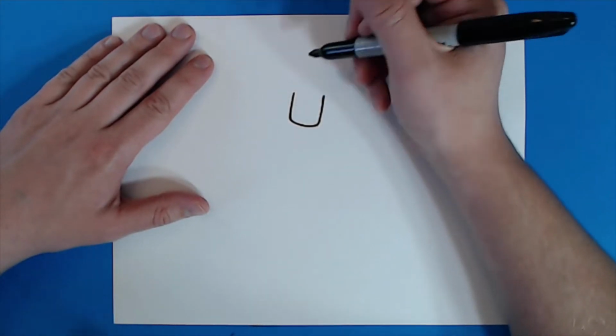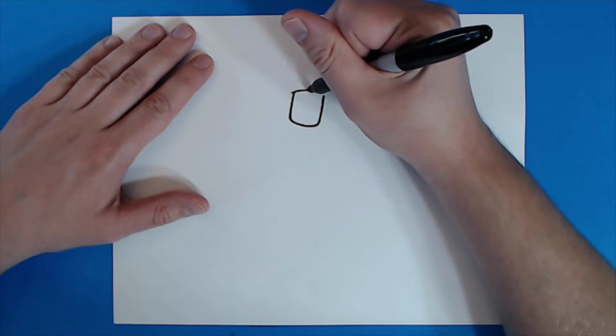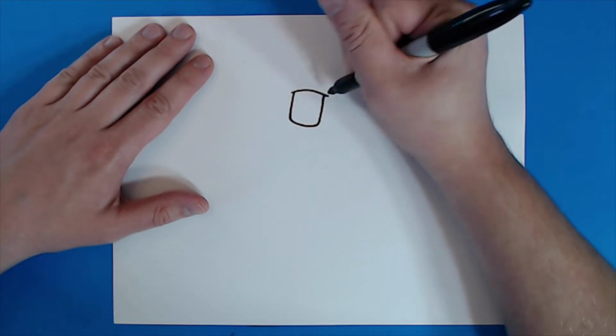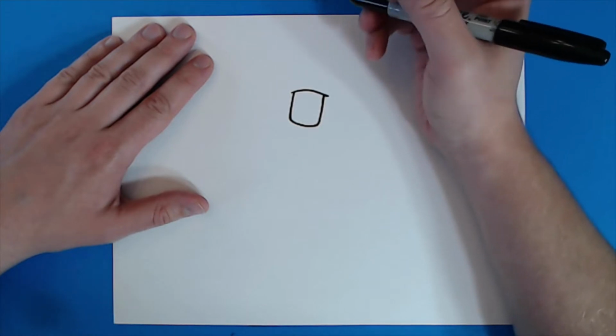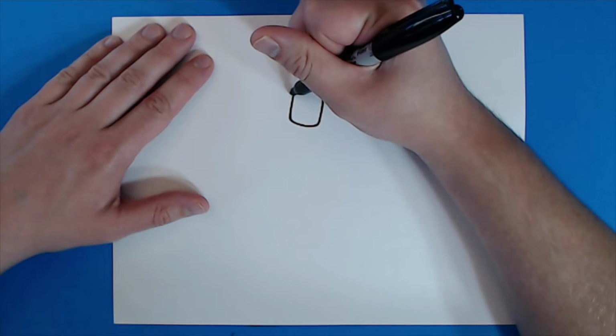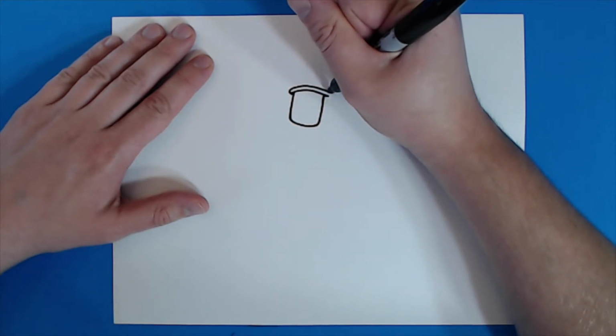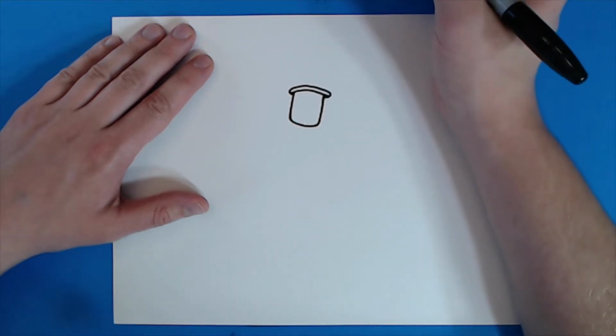Now, this person's going to be wearing a construction hat. So I'm going to start by drawing a line that curves up, and then it's going to slowly come back down like this. Then, starting right here, I'm going to draw a line that goes right around here and just kind of copies that shape for the brim of the hat.